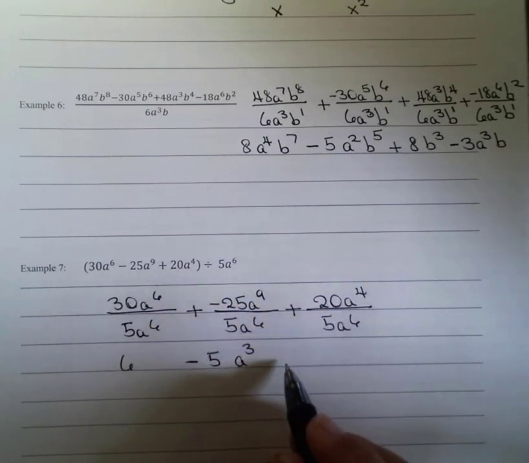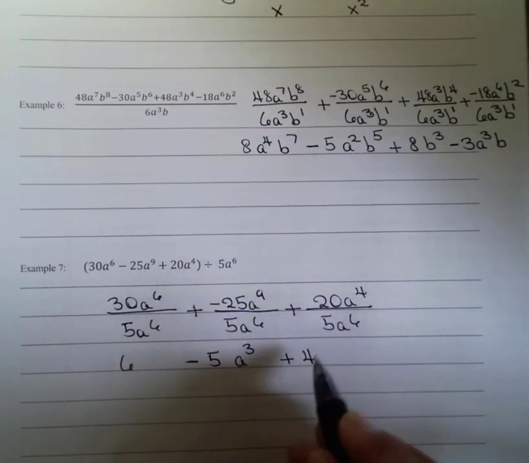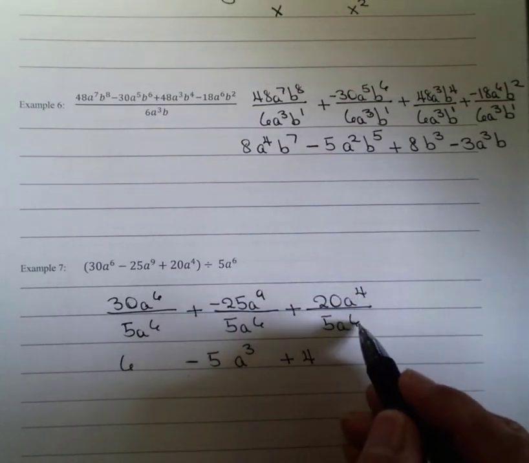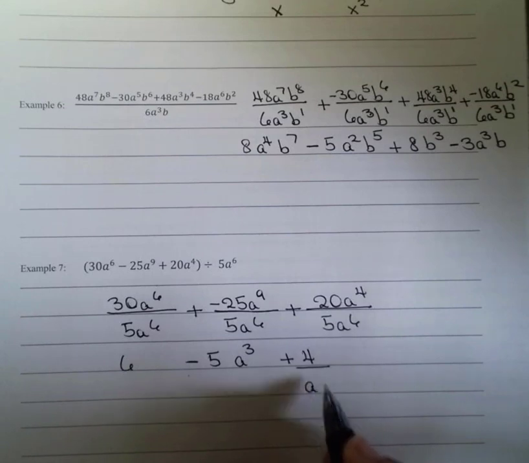And now I've got 20 divided by 5, which is 4. And a to the 4th over a to the 6th, I'm going to have a squared, but the bigger exponent is down here, so I have to leave it in the denominator.